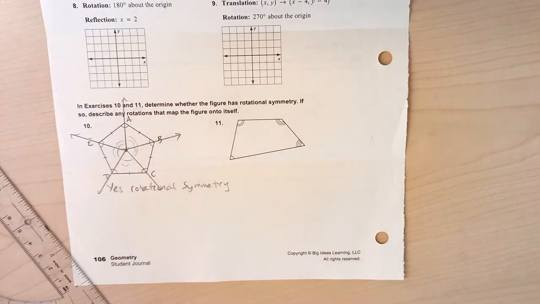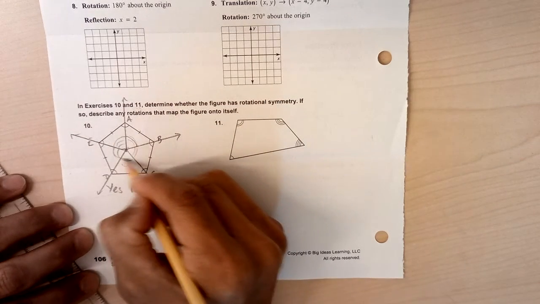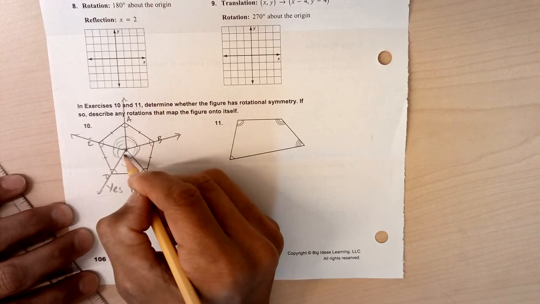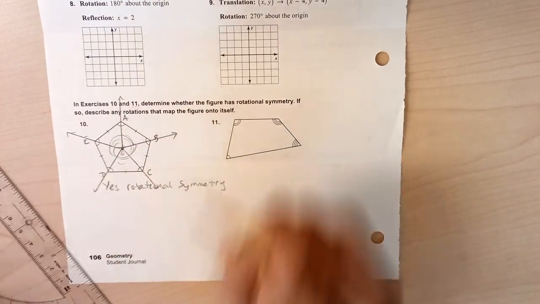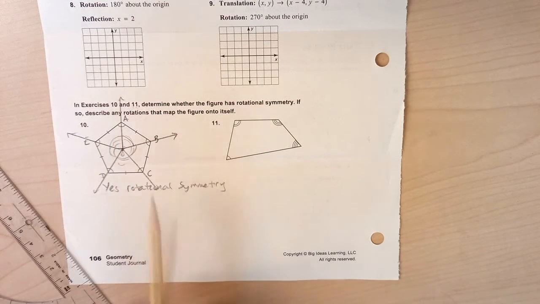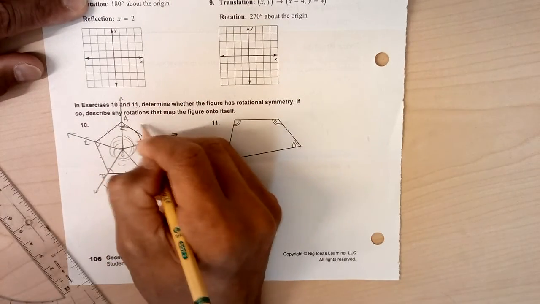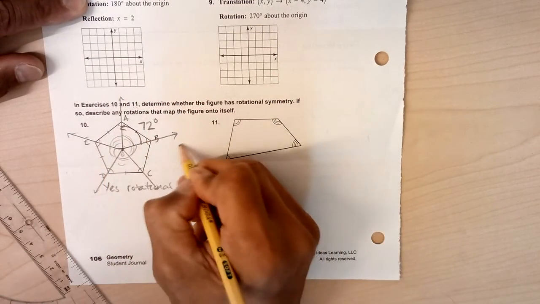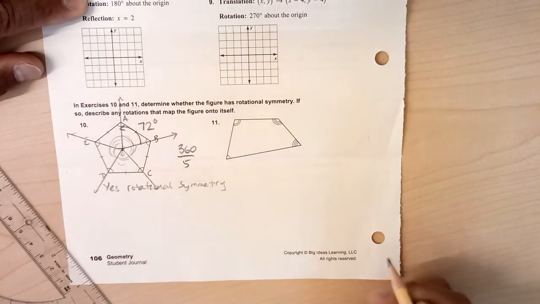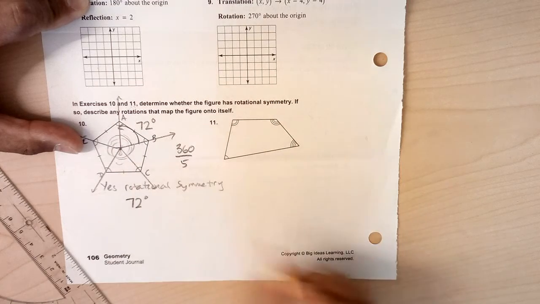And then to figure out the angle of rotation, so if I go from ray, just call the center O, OB all the way back to OB, that's 360 degrees. I just divided that up into 5 congruent parts. So if you take 360, divide by 5, this angle right here is 72 degrees. Again, that comes from 360 divided by 5. So rotational symmetry of an angle of 72 degrees.